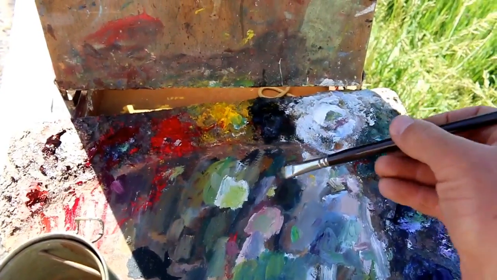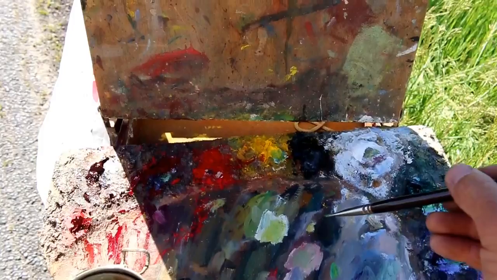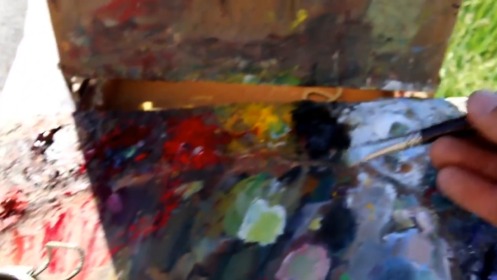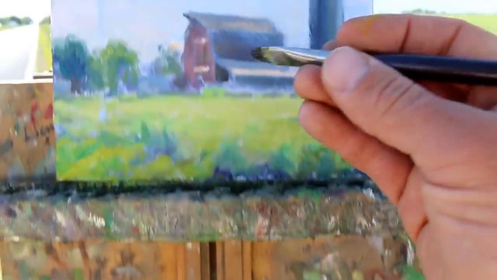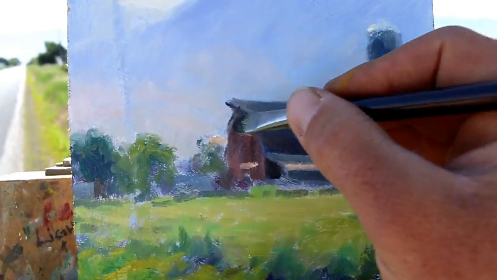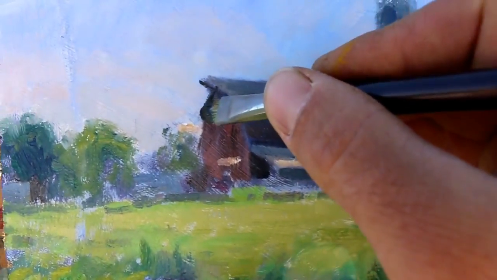I could do a little bit of dark red. That? Just for the barn. So I've dipped my brush in the thinner, just a tiny bit wet, and because of that, I can actually do a really, really sharp line. Look at that. And it's with the same brush.